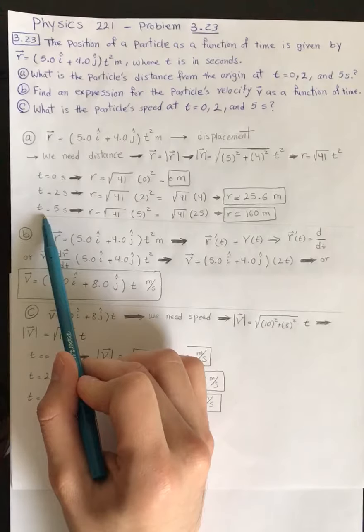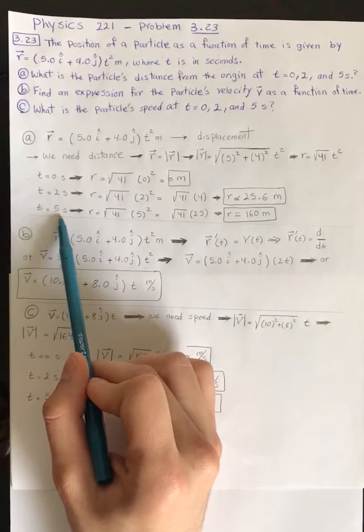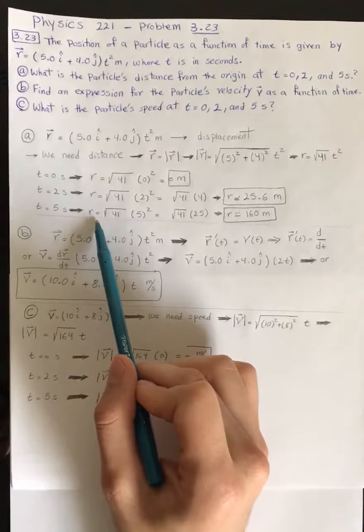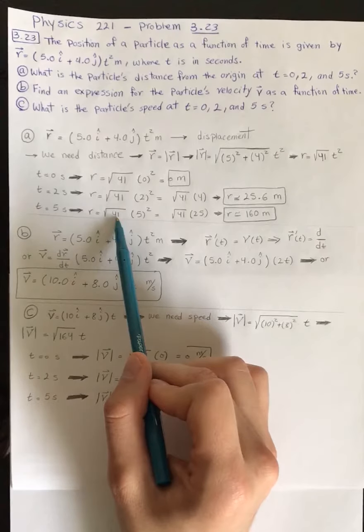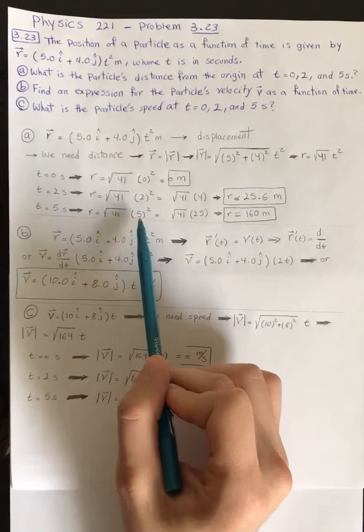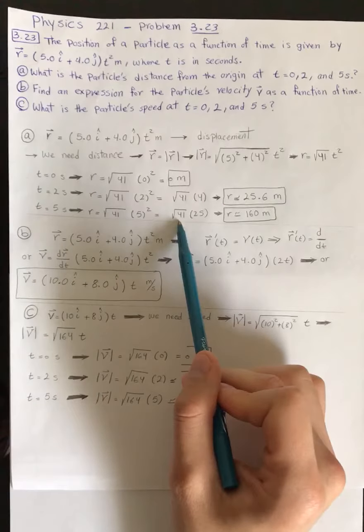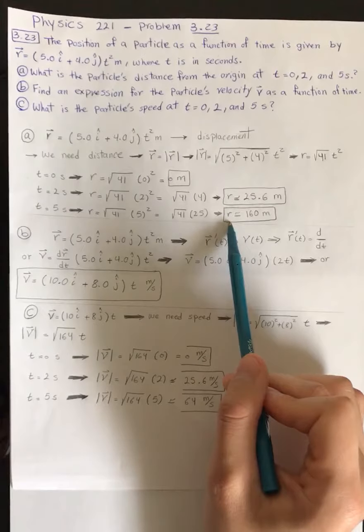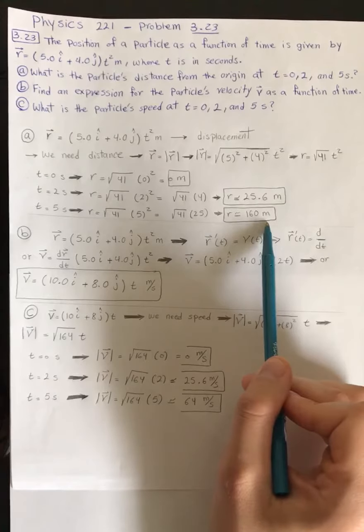For our last number, 5 seconds, r equals the square root of 41 times 5 squared, which is the same as the square root of 41 times 25, and our result is approximately 160 meters.